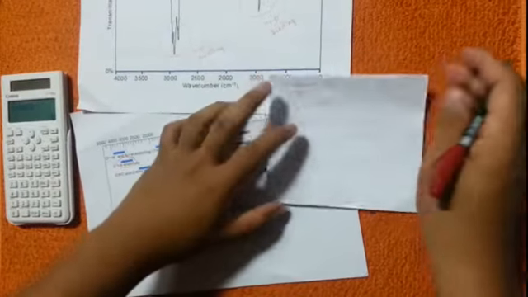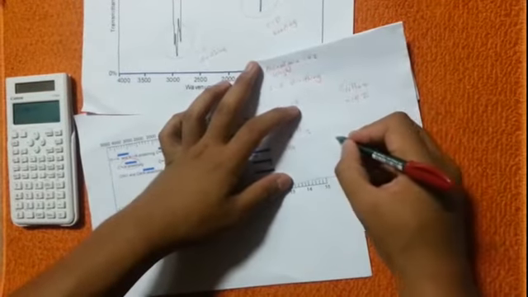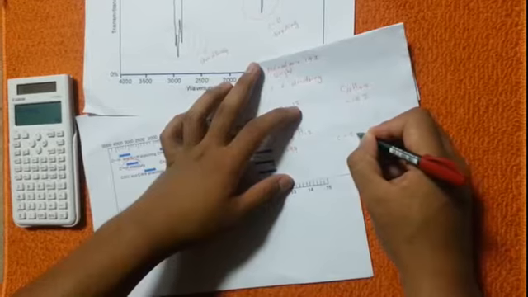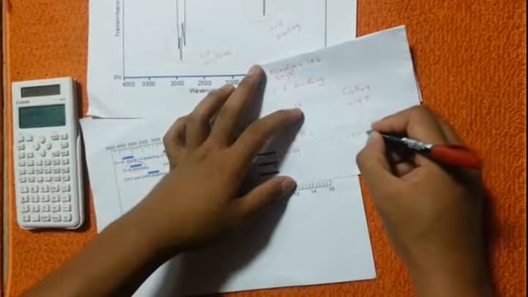So then we try to draw the molecular structure.